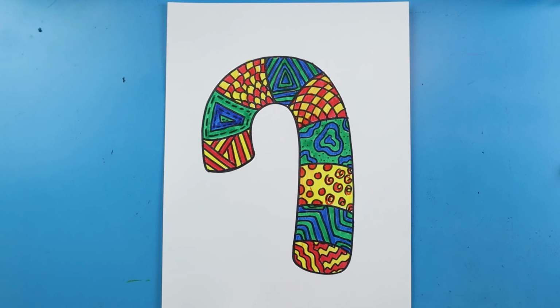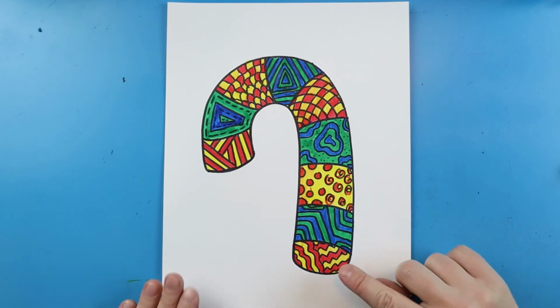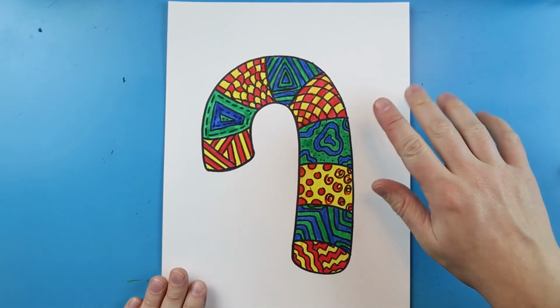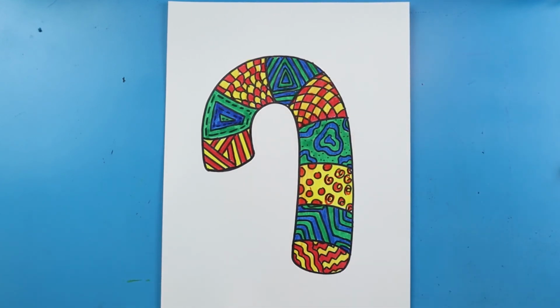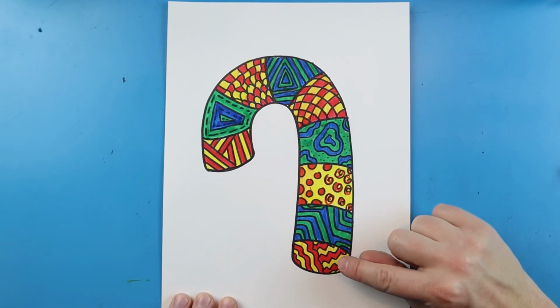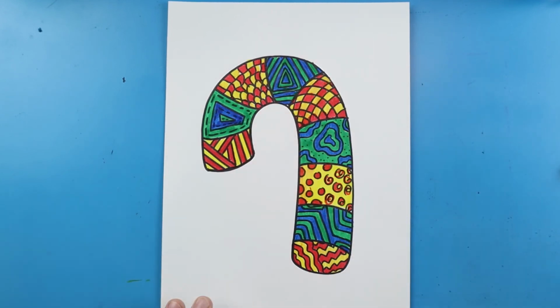So here is my candy cane. You can see that I used 2 different colored patterns in each one of these and just repeated them over and over just to kind of fill it up and make it look really cool and interesting. So there you go. You guys can use any color patterns in here that you want to color this, but just make sure you're using 2 in every other one. So there you go.